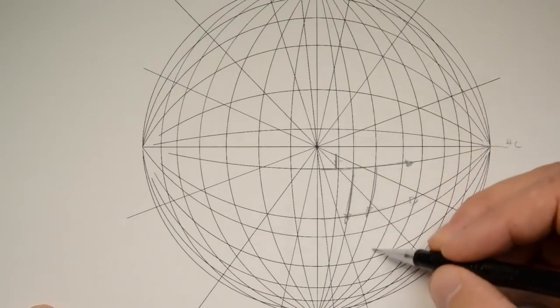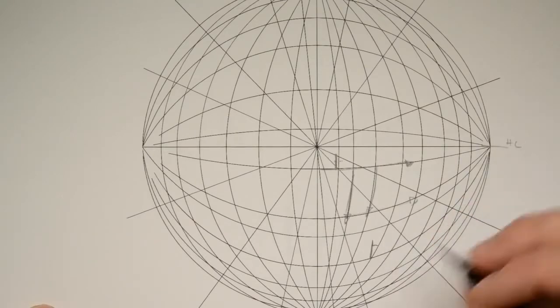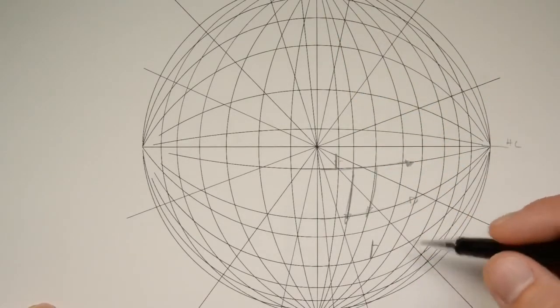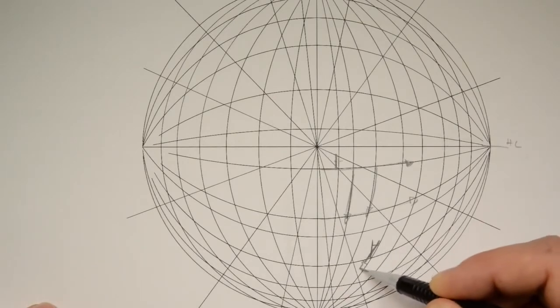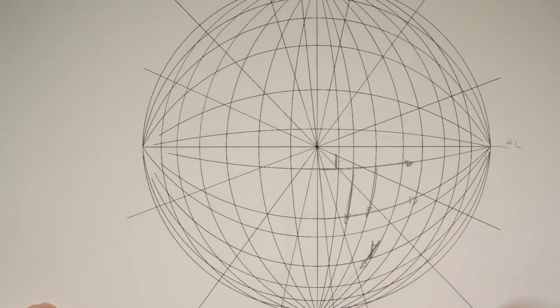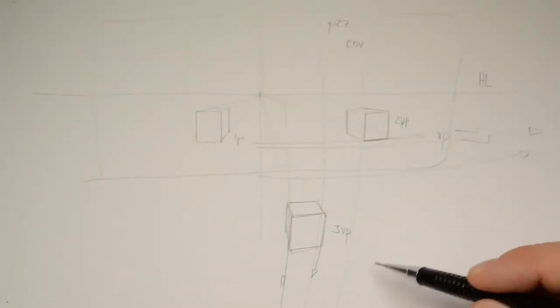But the further we're moving downwards here, the more we're actually moving away from the original 5-point perspective or curvilinear grid. So that's where you start to point with the verticals towards this vanishing point. And that will basically make a 3-point grid.